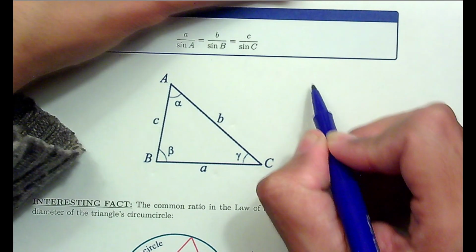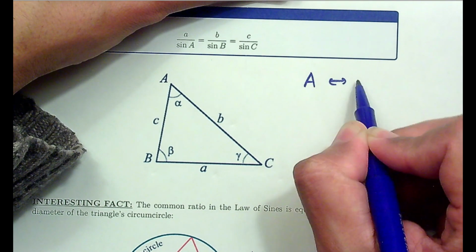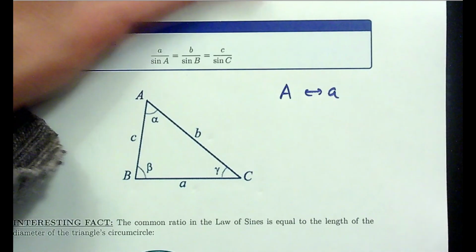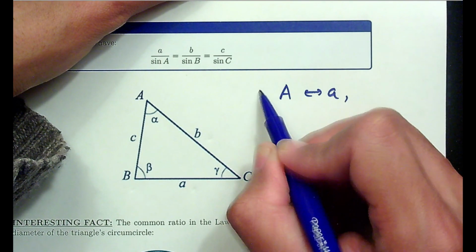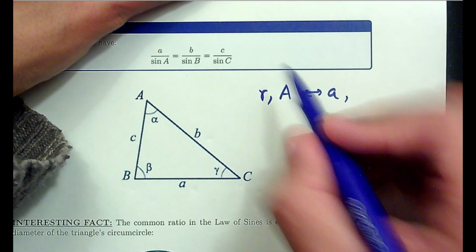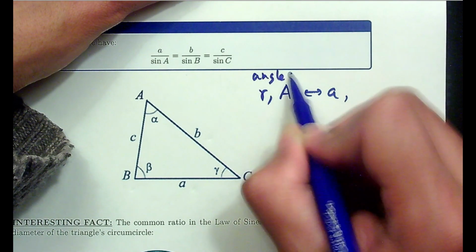So capital A goes with little a, or lowercase a. These are the angles, these are the sides.